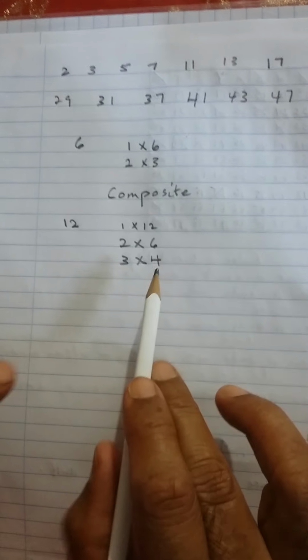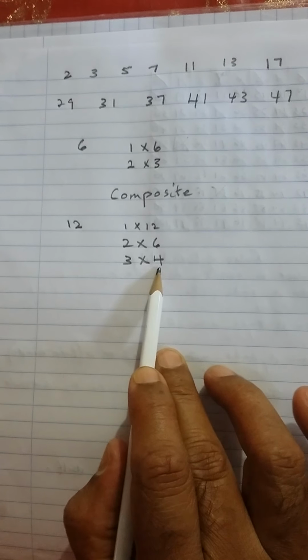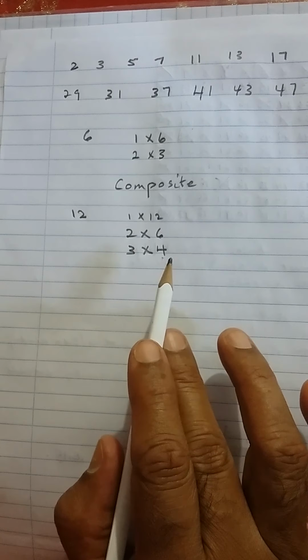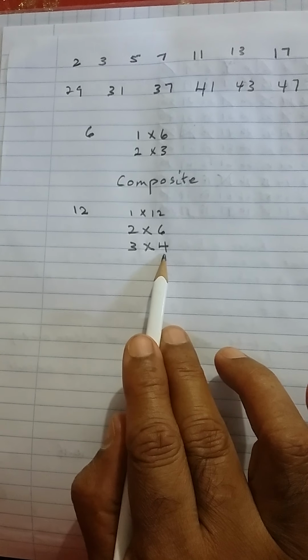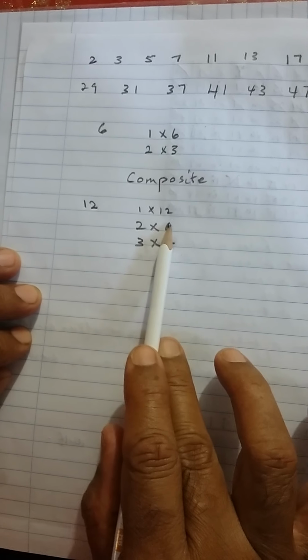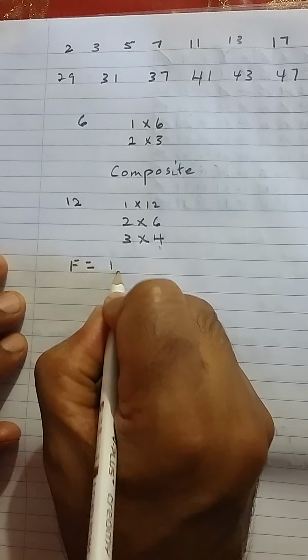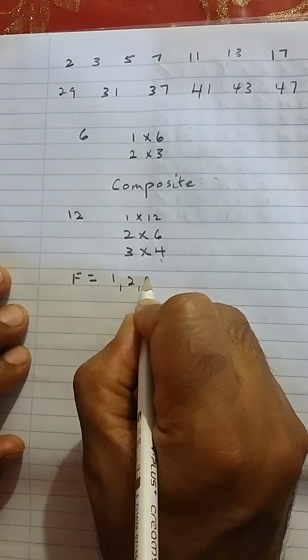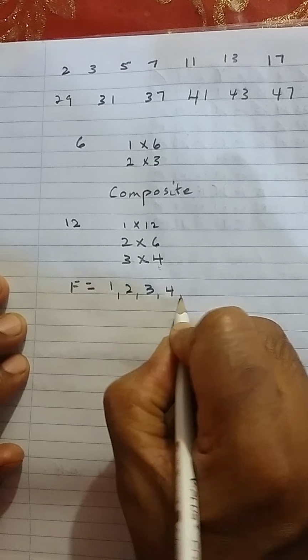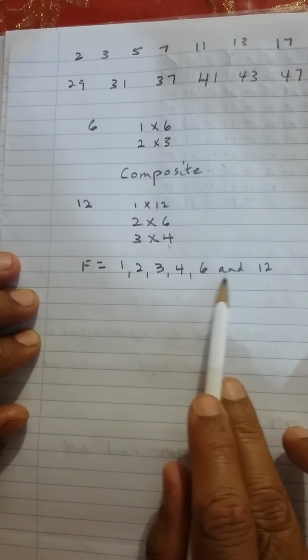Can 4 go into 12? But you see we already have 4 here. Okay, and because we already have 4 there, that means it's time to stop. Okay, so you would stop when you have a number that you already have. Okay, so you have 1, 2, 3, 4, 6, and 12. If I have to list the factors, I would put the factors are 1, 2, 3, 4, 6, and 12. Okay, so the factors of 12 are 1, 2, 3, 4, 6, and 12.